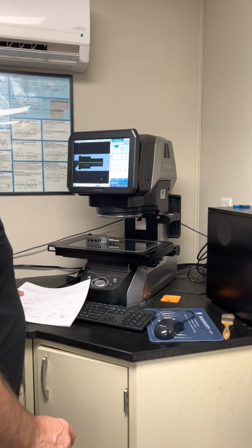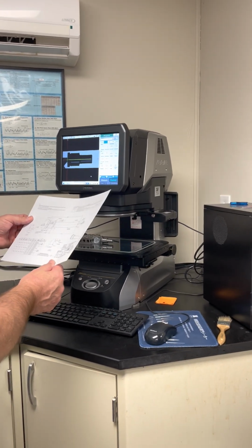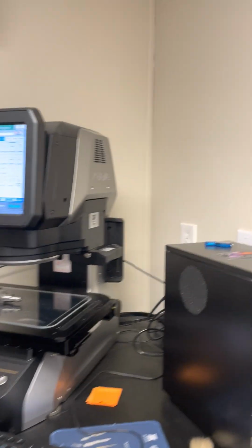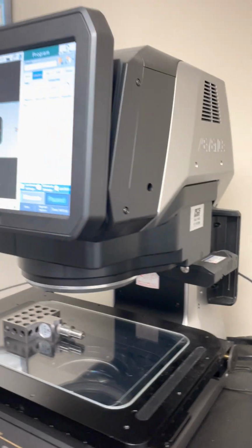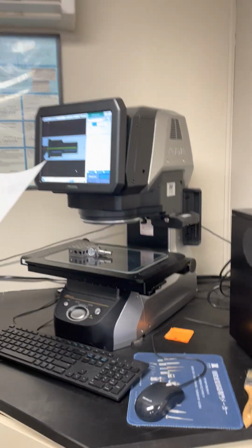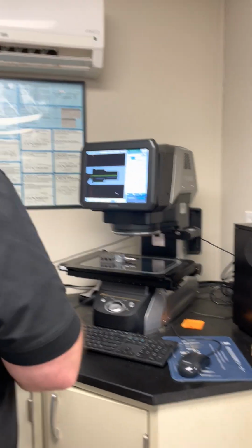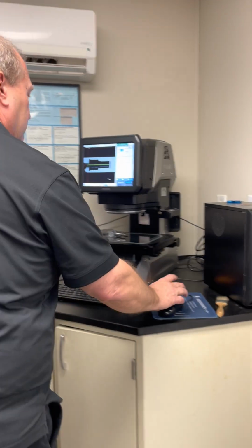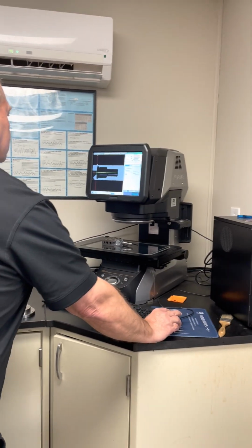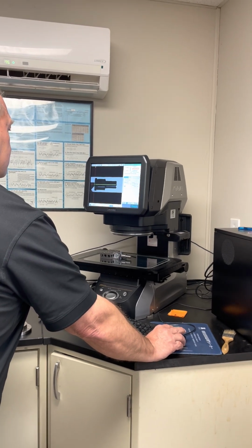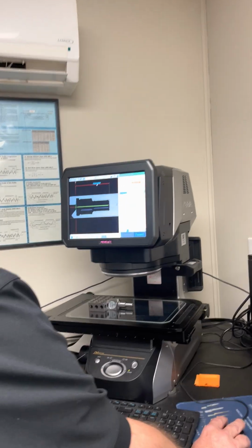So let's do this. This, I think, is the smallest size. It probably is one of them down there. I don't know exactly, so I'll let you read it off. What's the overall length? You tell us the overall length, and we'll tell you what size it is.